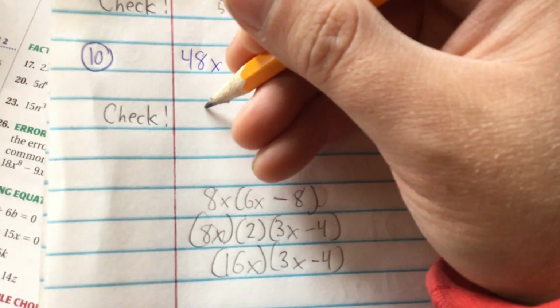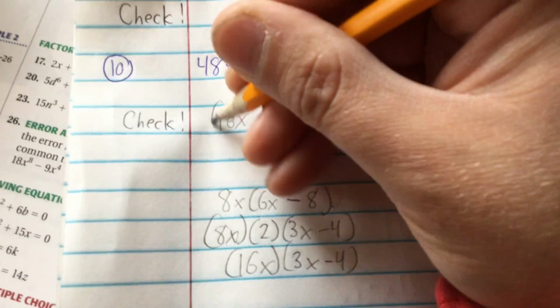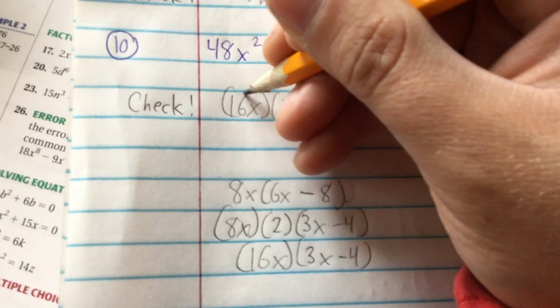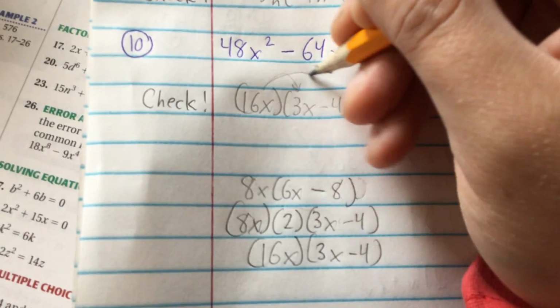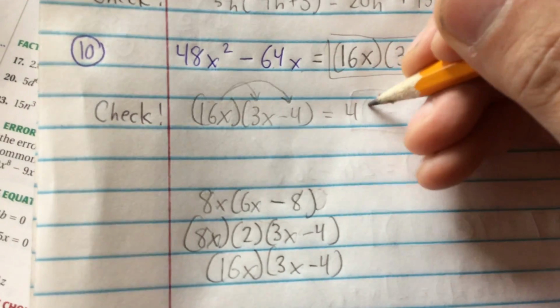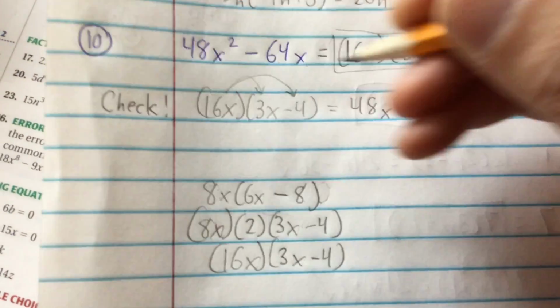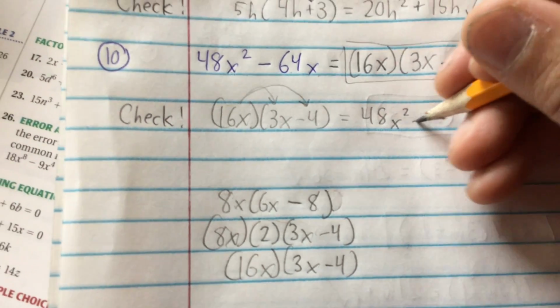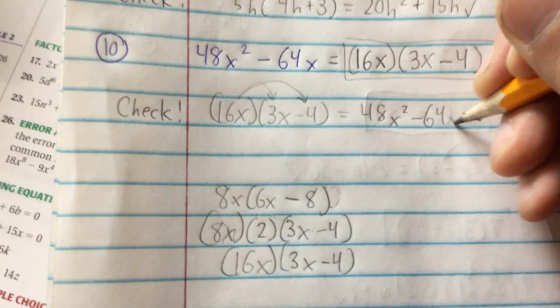So just to check our work, if I distribute that out, I'm going to get 48x squared. 16x times negative 4 would be negative 64x.